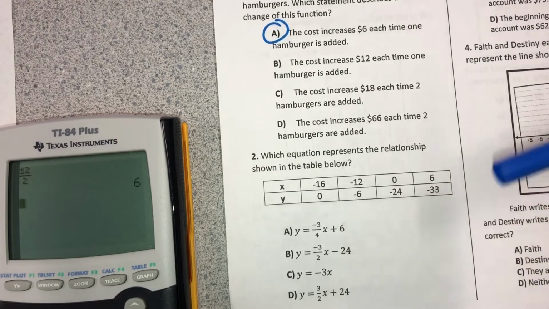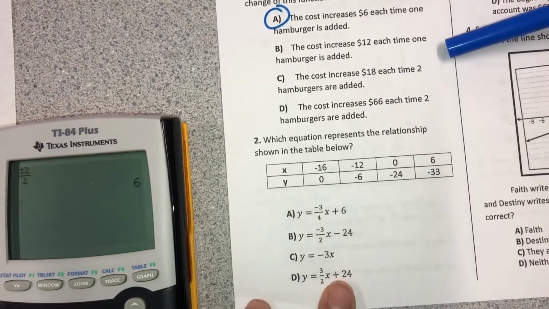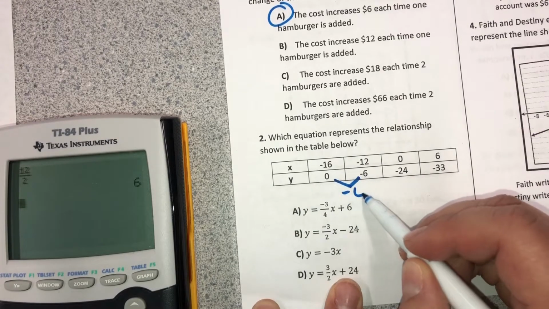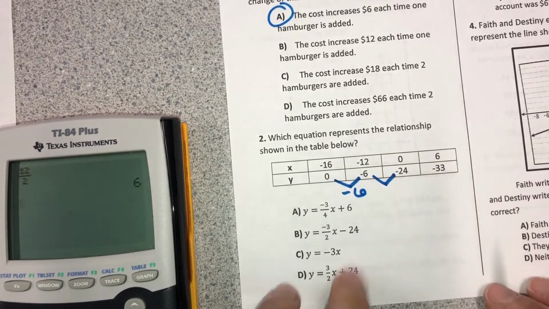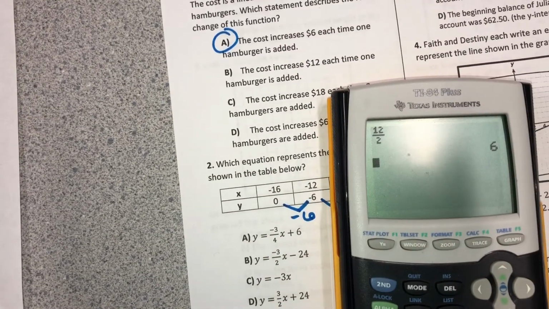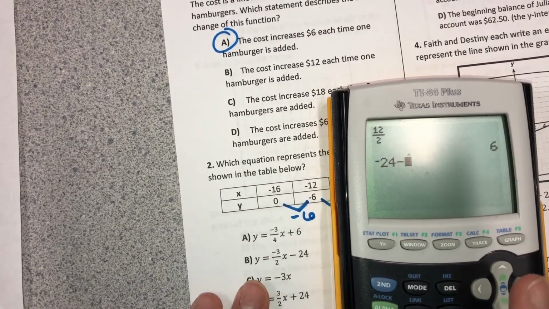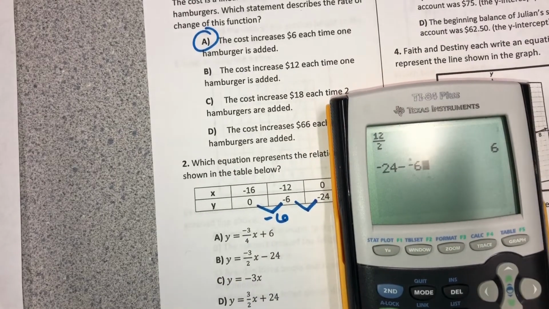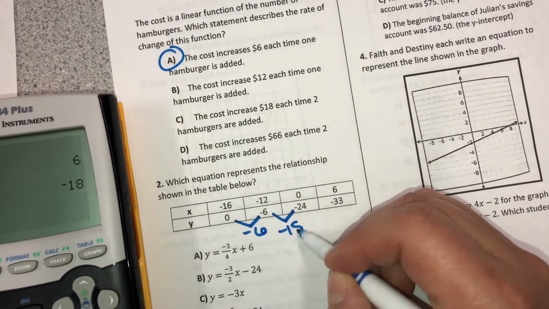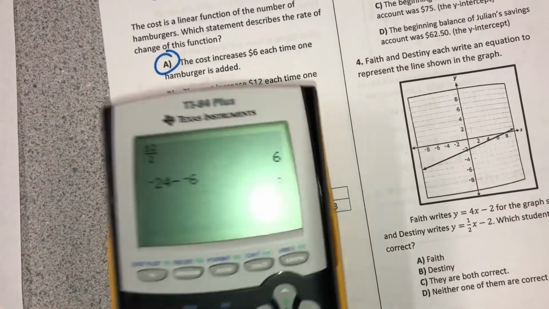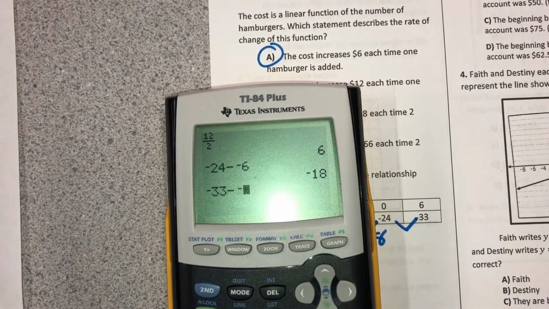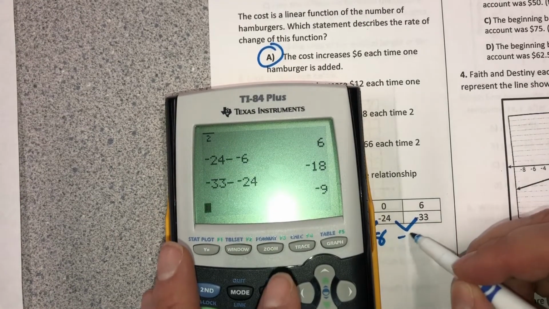Number 2, which equation represents the relationship shown in the table below? First you find the change in Y. This is going down by 6. You might look at it and say, well, that's not 6. You can use your calculator. Negative 24 minus negative 6, so the change is going to be negative 18. And then same thing, use your calculator. Negative 33 minus negative 24, change of negative 9.